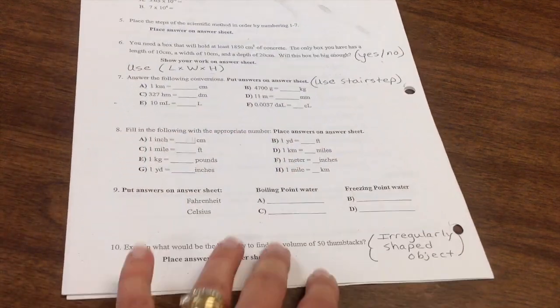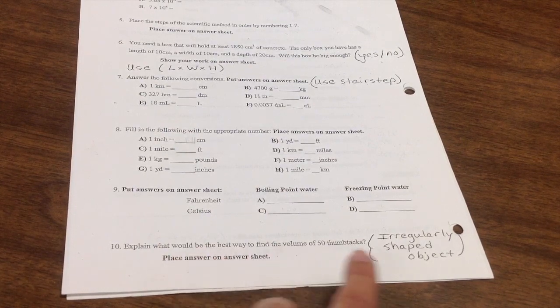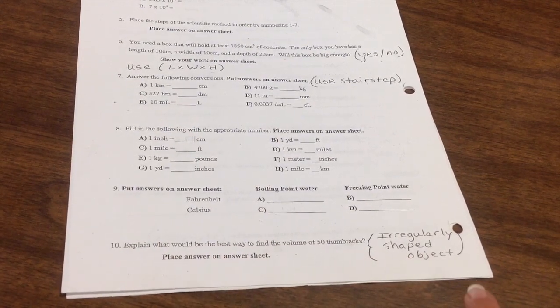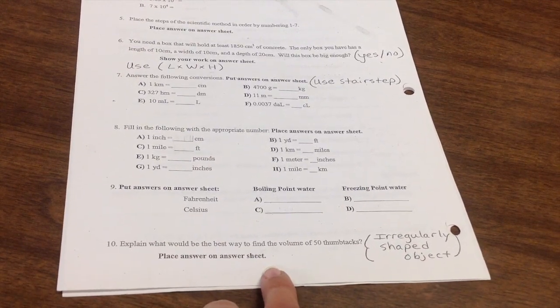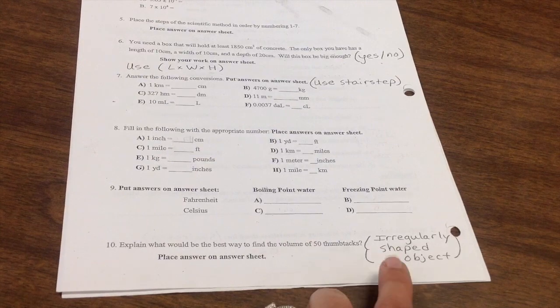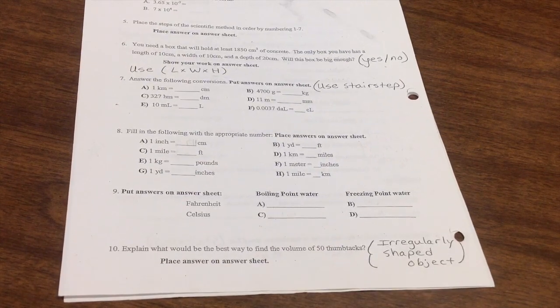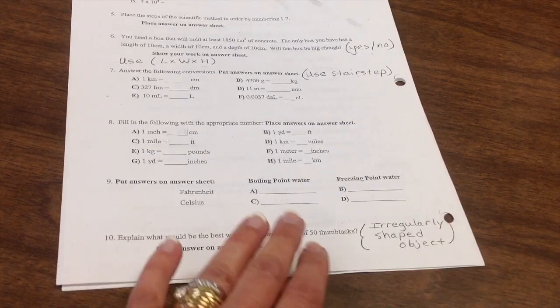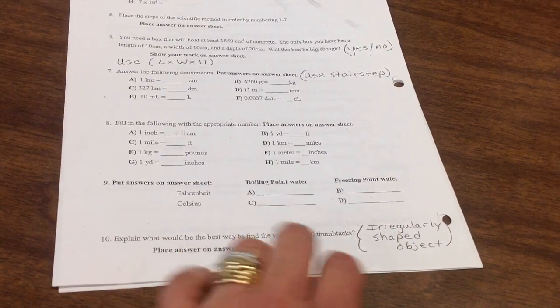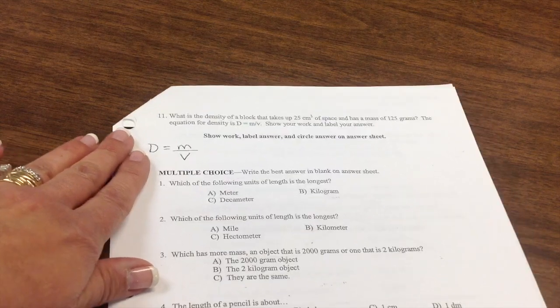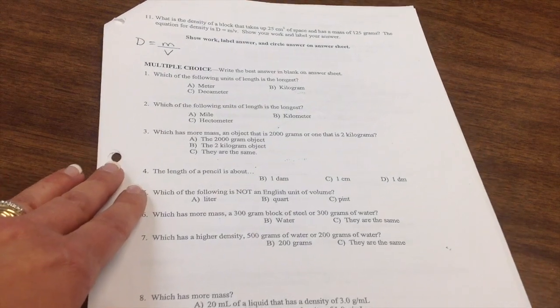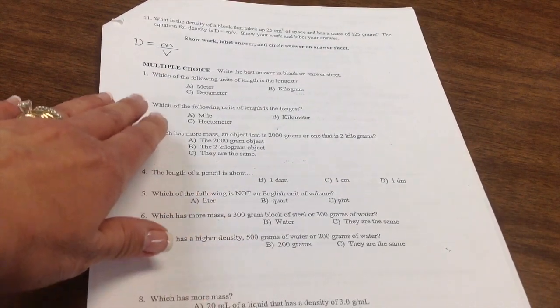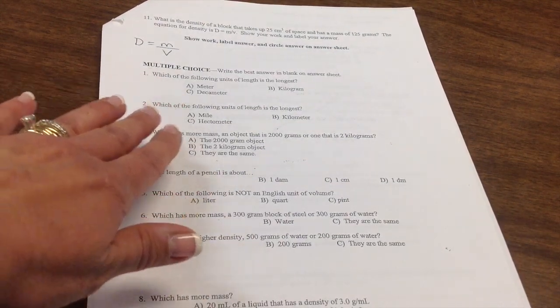Use your stair step. Here, I'm giving them a clue. If kids know that it's an irregularly shaped object, that's going to help them to remember how to find the volume. Okay, that's just a clue, and that would be something that we had talked about in class. So if they can remember that from class discussion and review, that will help them to answer this short answer question. If you notice here where it asks about density, I've provided the formula. Then we have some multiple choice. I will tell you that for multiple choice, I cut down the multiple choice to 3 choices.